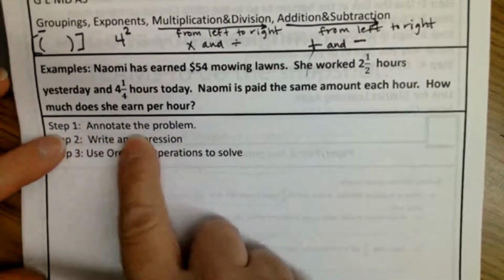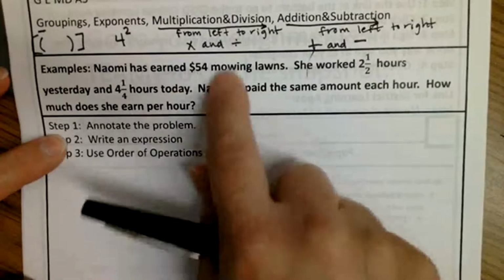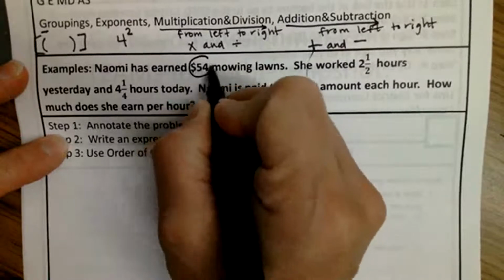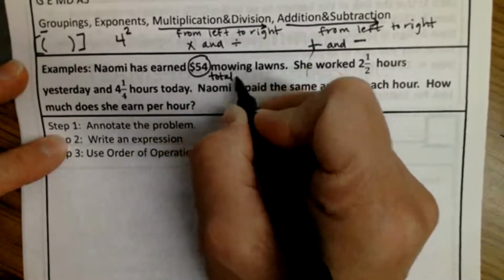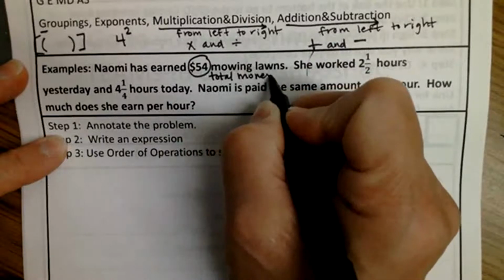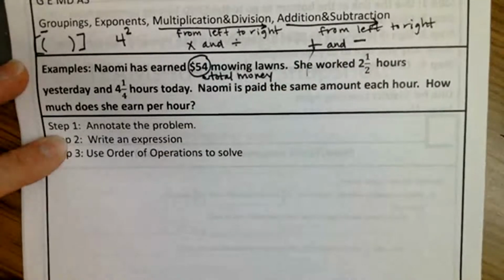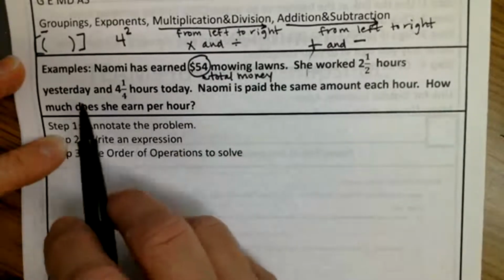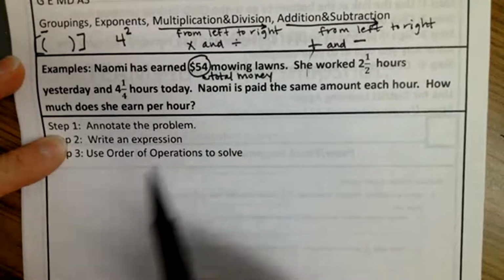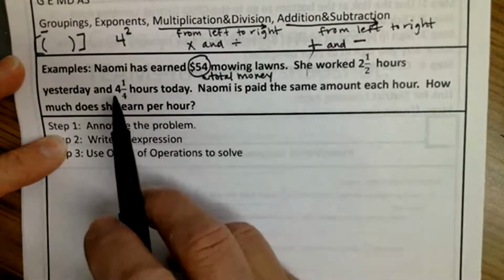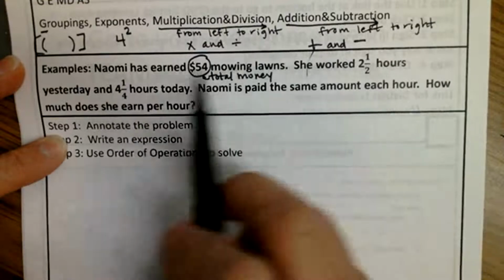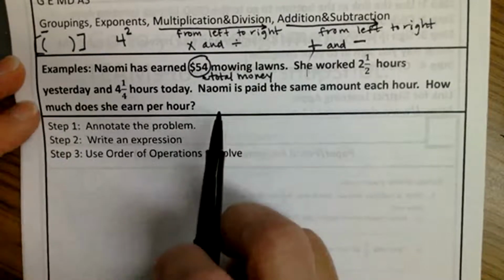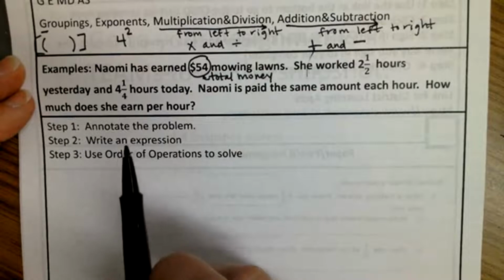Well, the first thing we're going to do is annotate the problem, which means we're going to take some notes in the problem. Here's what I know. This $54 is her total money. She made that money in 2.5 hours plus 4 1/4 hours. Those two together, she made $54. So the question is, how much does she make every hour?